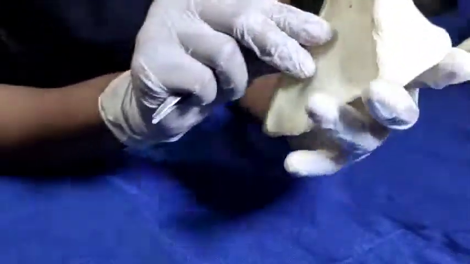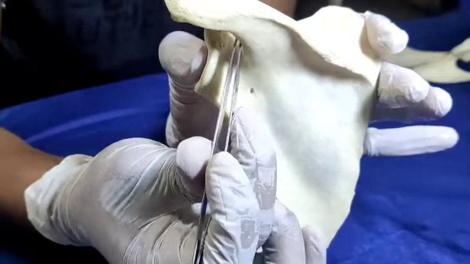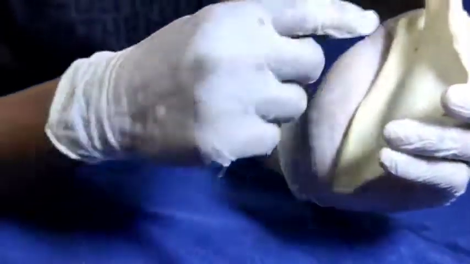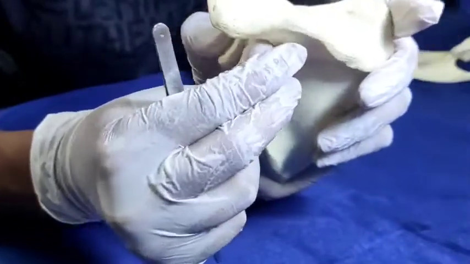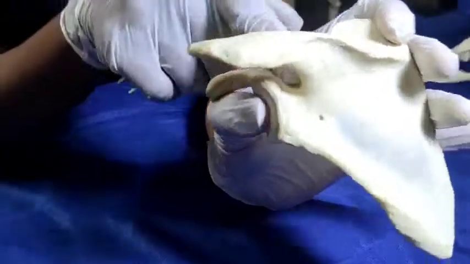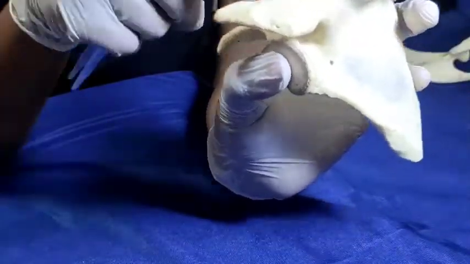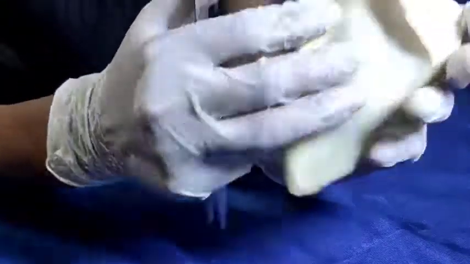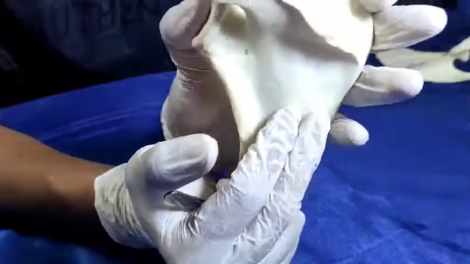There is a notch present here, you can easily see. The notch is present between the neck of the scapula and the lateral border of the spinous process. Through the notch, the suprascapular nerve passes from the supraspinous fossa to the infraspinous fossa.